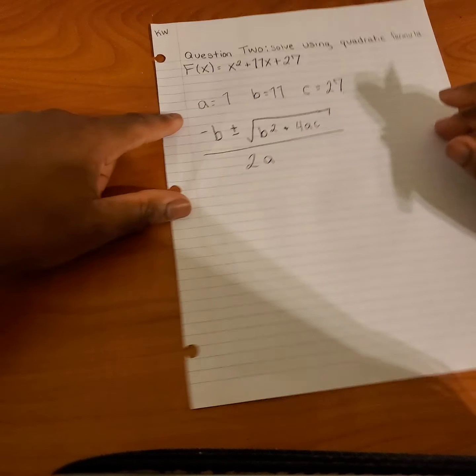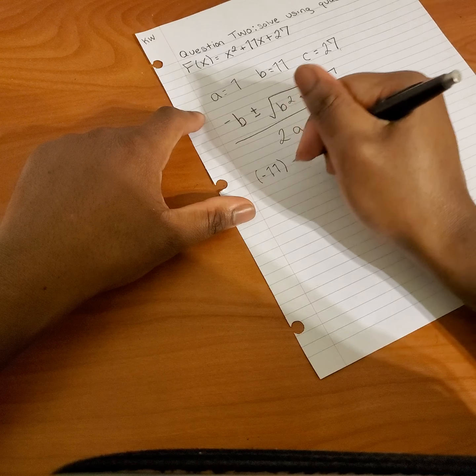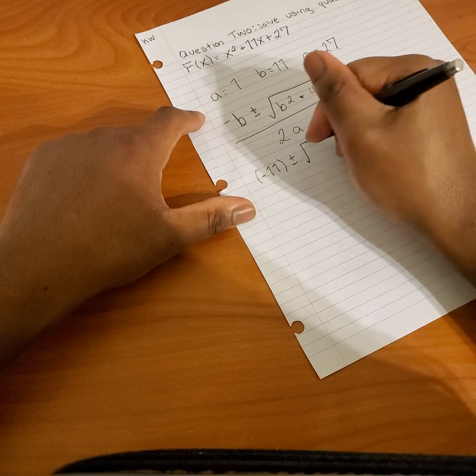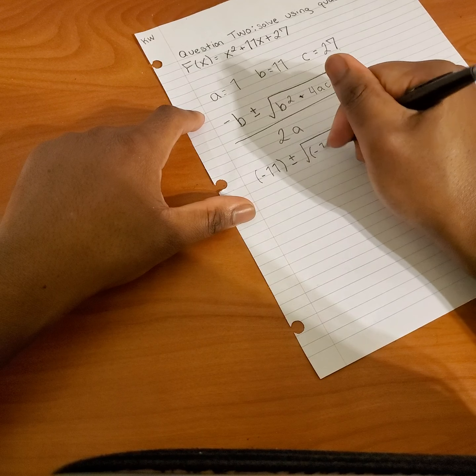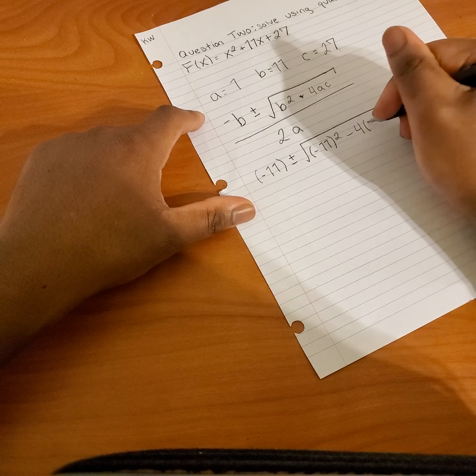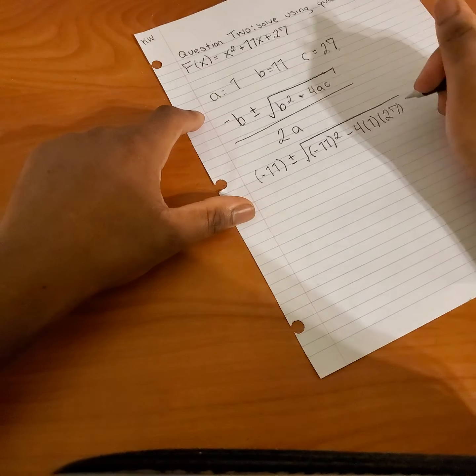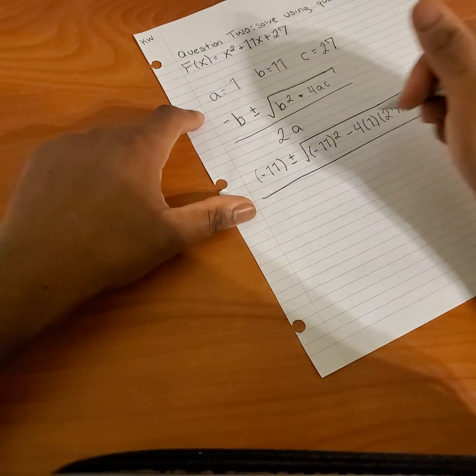So plugging in our numbers, we'll have negative 11 plus or minus the square root of negative 11 squared minus 4 times 1 times 27, all of that over 2 times 1.